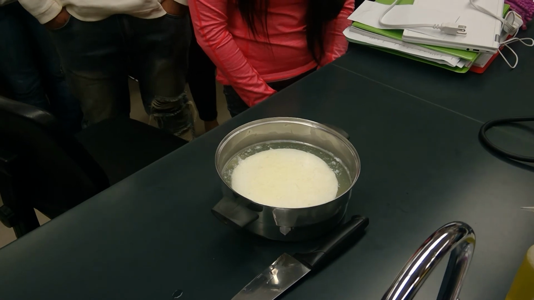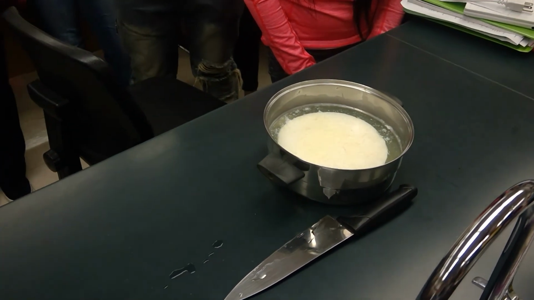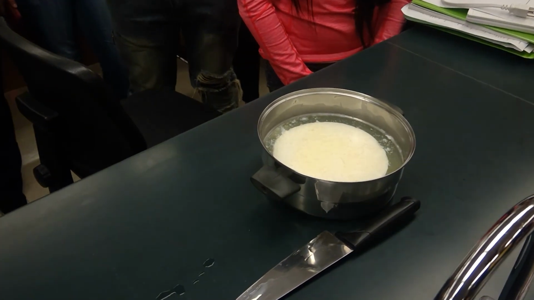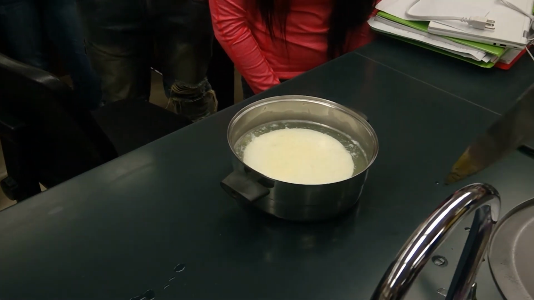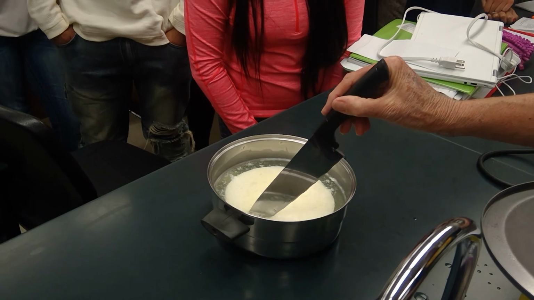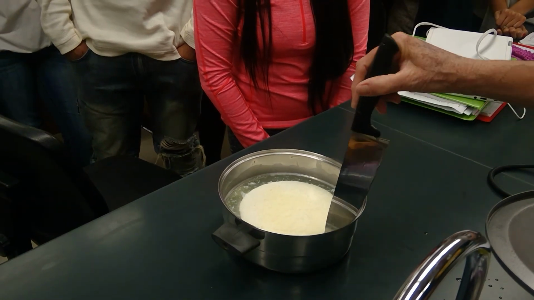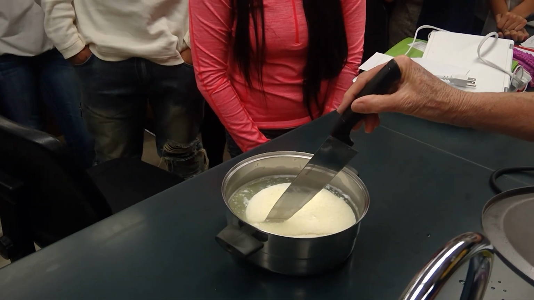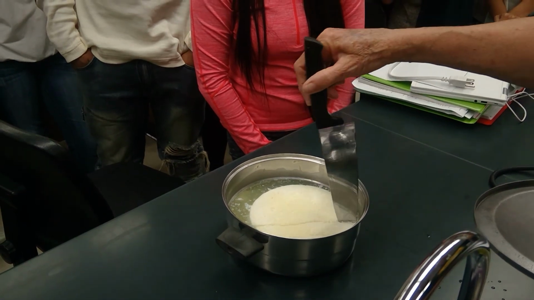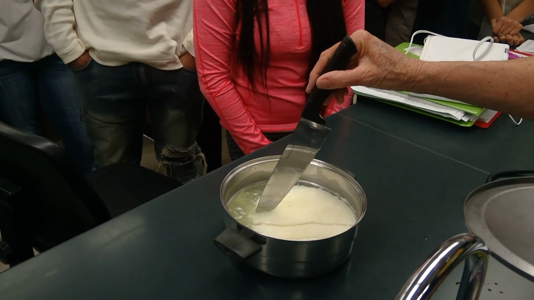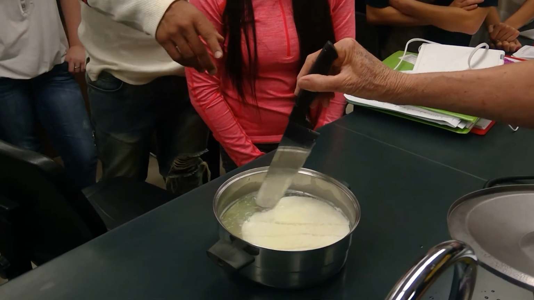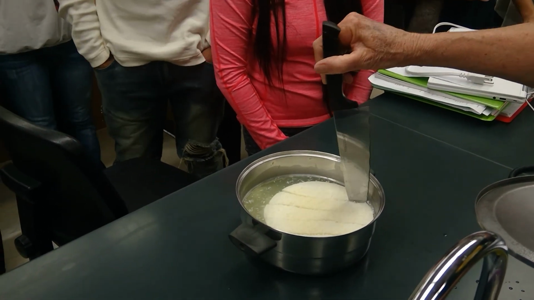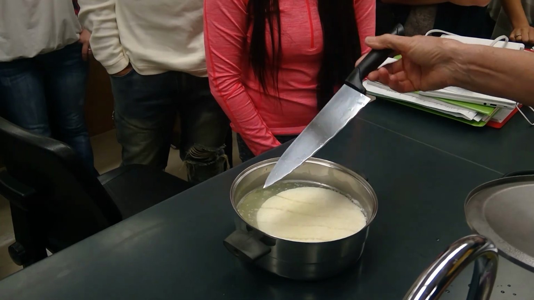This is why cheese is expensive. Most of the milk is water. It's whey. So you can see it's not very big. What we're going to do now is cut the curd into sections. You're supposed to cut it into little cubes. So what you're cutting now, that's the actual whey? This is the curd. The whey is this stuff.